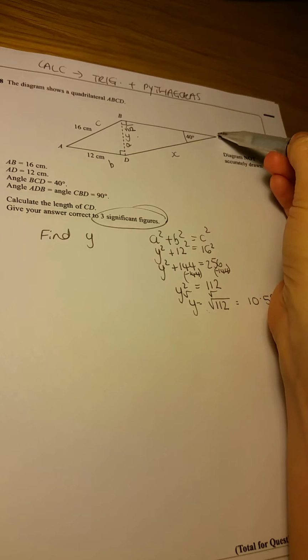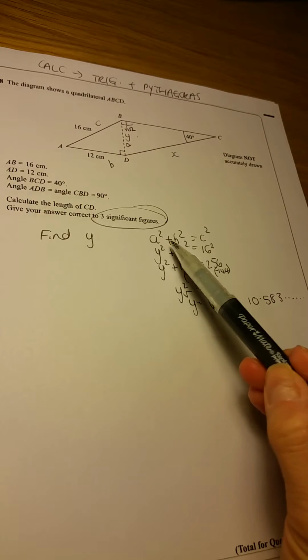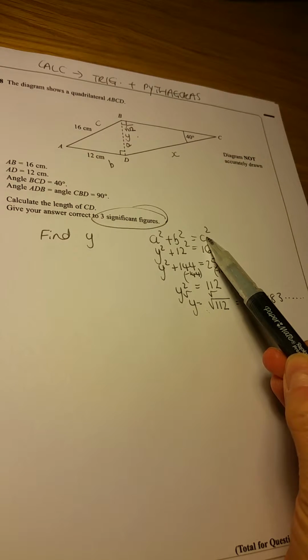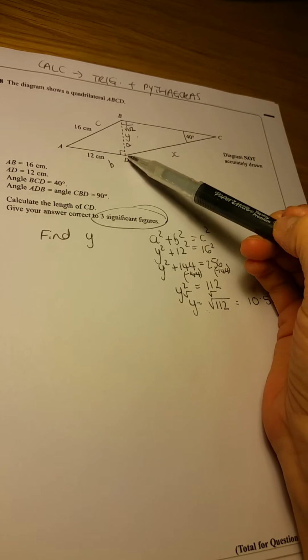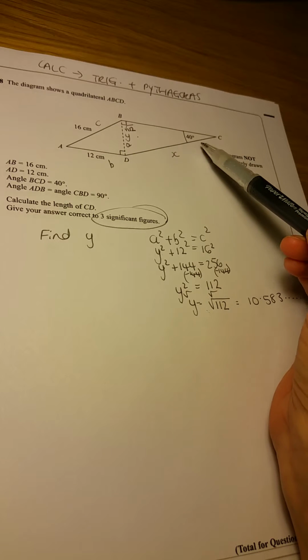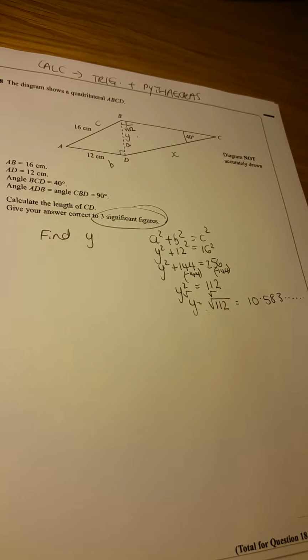Now what I've got here is another right angled triangle. I can't use Pythagoras because to use Pythagoras I need to know 2 lengths to find the other. Like here I knew those and I could find the other. But here I only know 1 length. So this is where I think, okay, it's got an angle, going to be something probably to do with trigonometry.